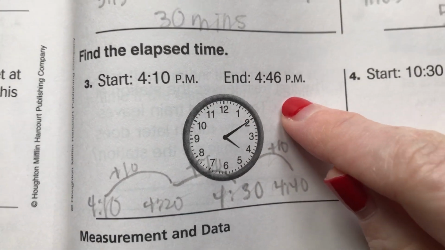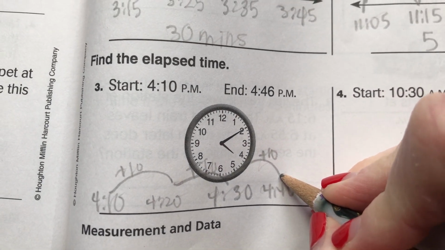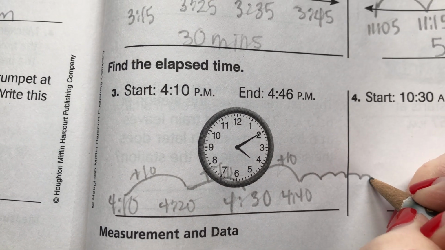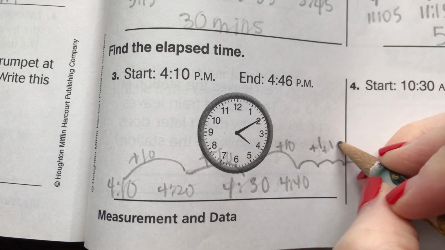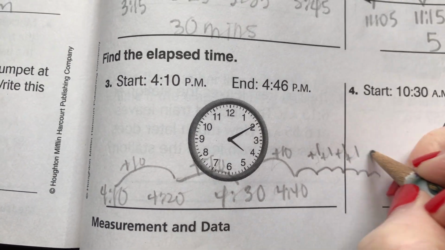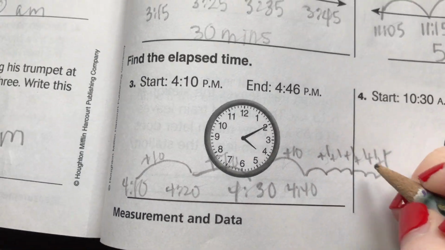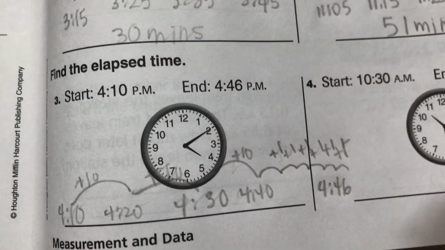But look, I need to get to 4:46. So I'm going to have to add 1, 2, 3, 4, 5, 6 ones to get me to 4:46.